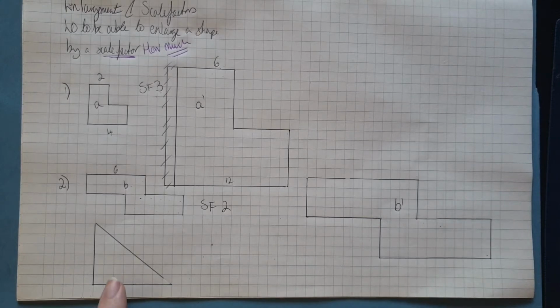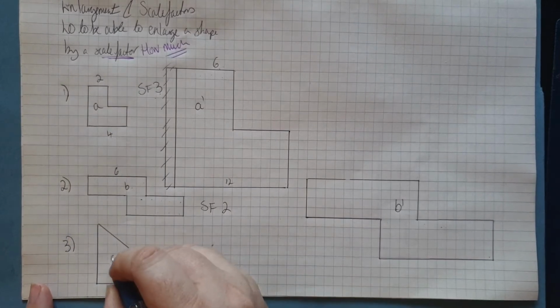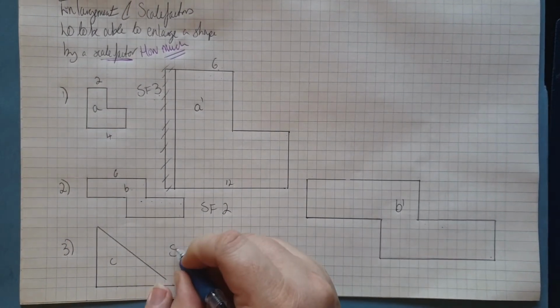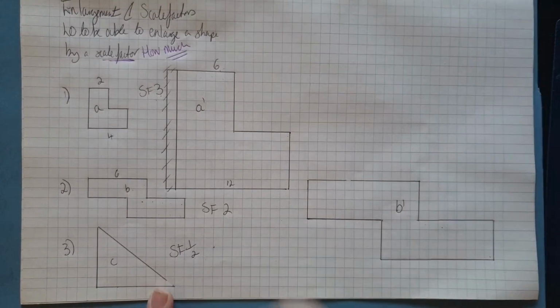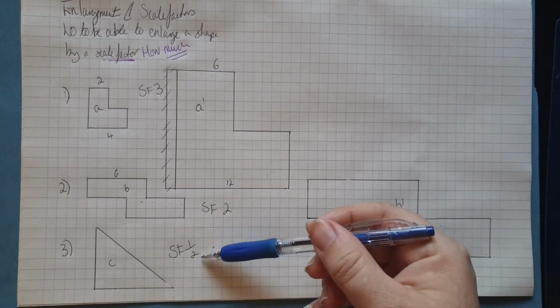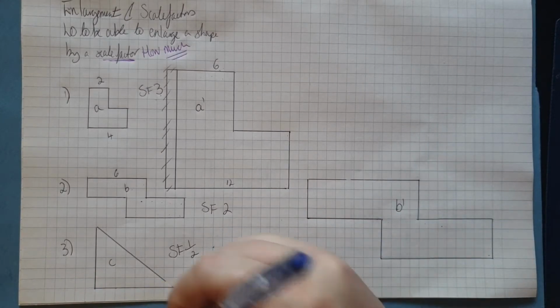Okay. This one here, I'm going to call shape C. But this time I'm going to do a scale factor of a half. Still an enlargement, but this time instead of the shape getting bigger, because the scale factor is a half, the shape is going to get smaller.